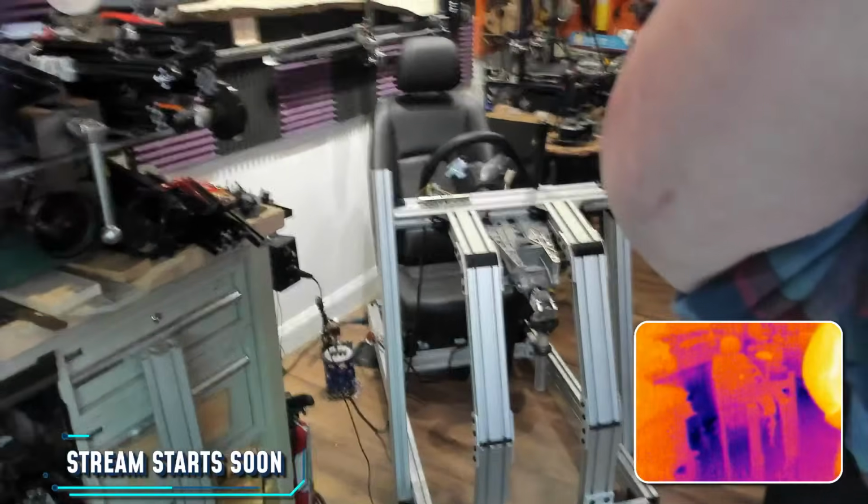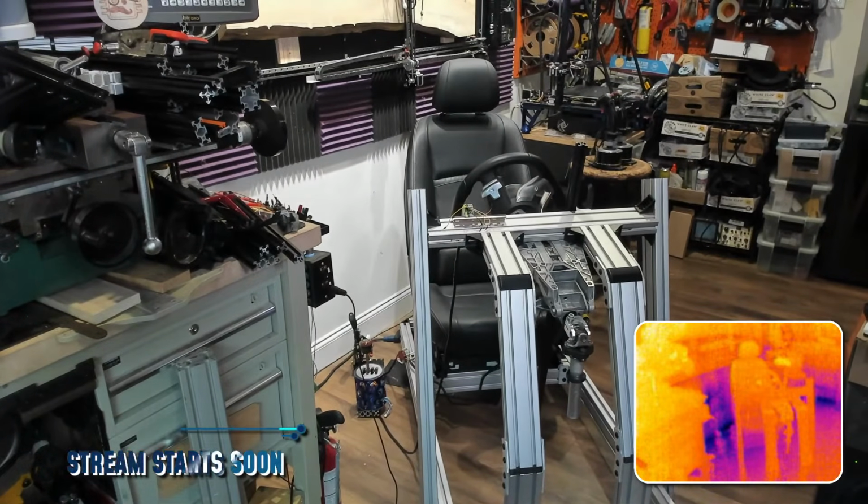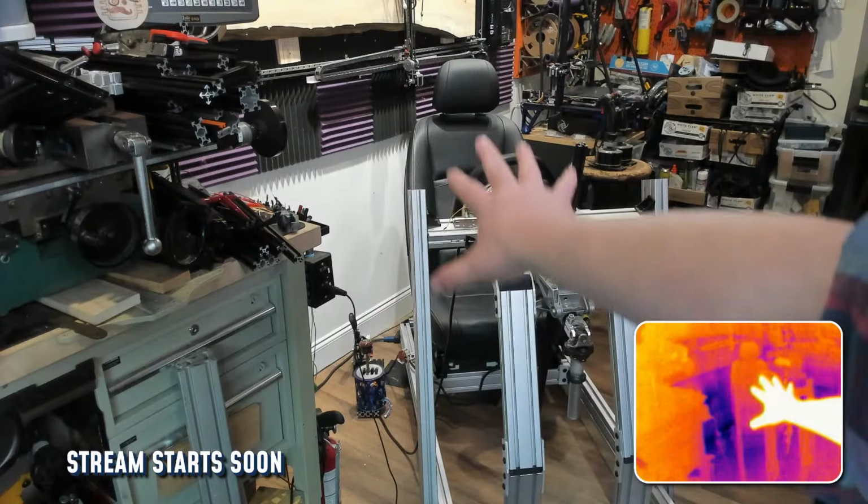Oh, let me go move this around here so I get control of it. Sorry for the shaky cam. It's a literal webcam on a microphone arm. And we have thermals too.